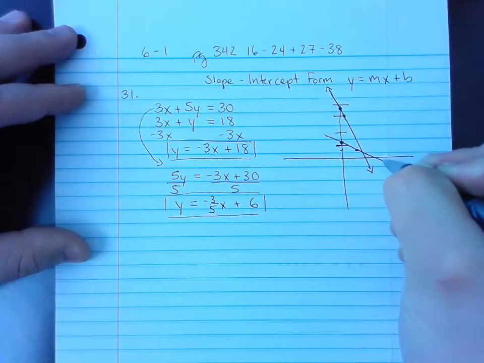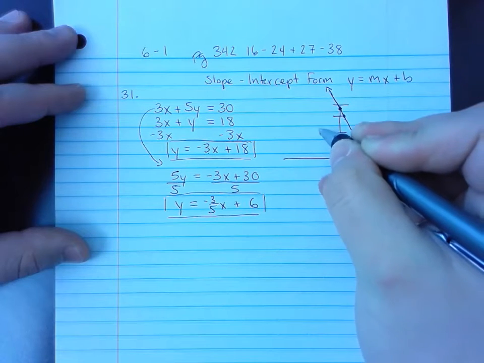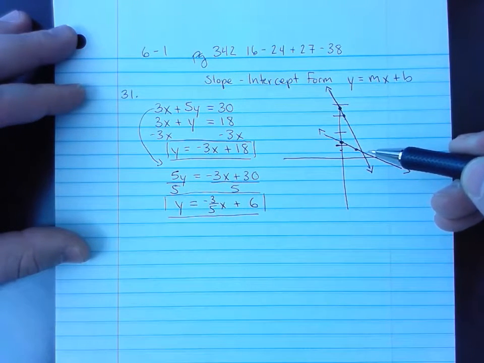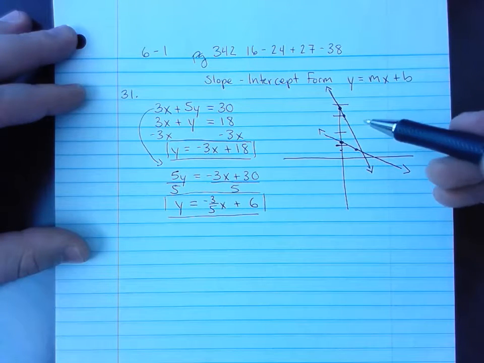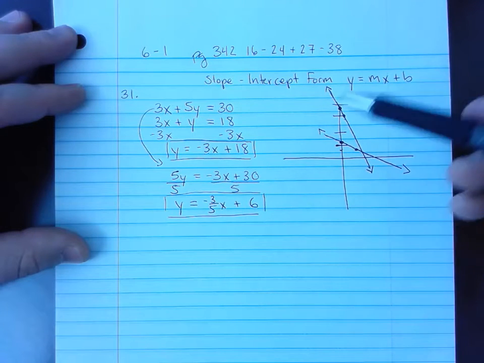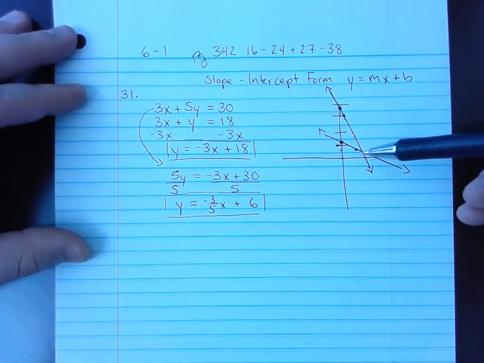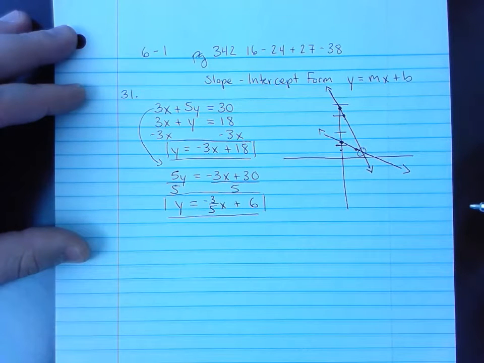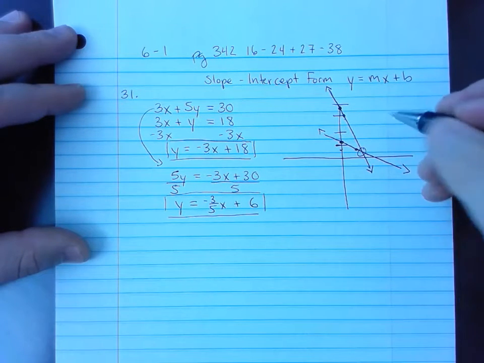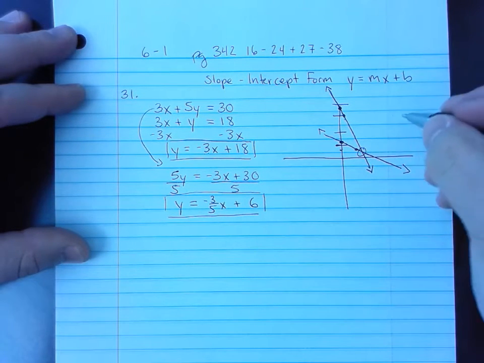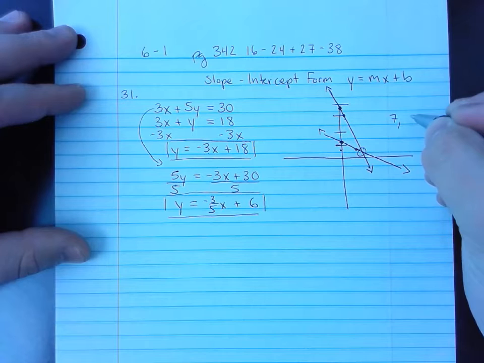And here is my graph. So this is what I'm really worried about as far as seeing it on your work. I want you to be able to graph these two equations, and if you're able to graph the two equations, you'll be able to see that they intersect at one point. And so this would be one solution, and you can estimate where that does actually hit. It looks like it might be something like 7, 2.